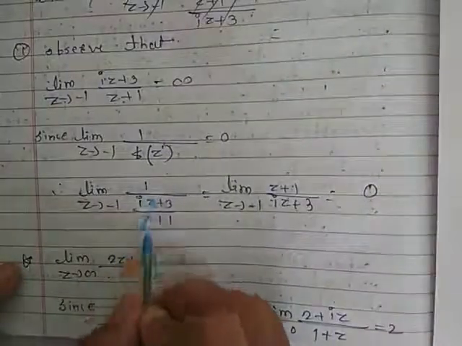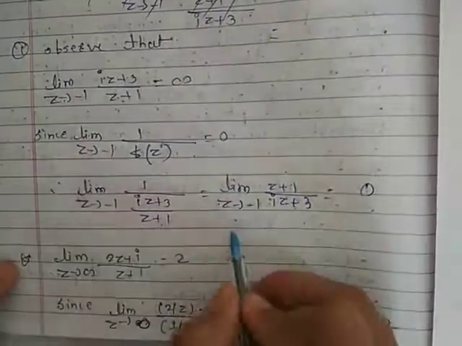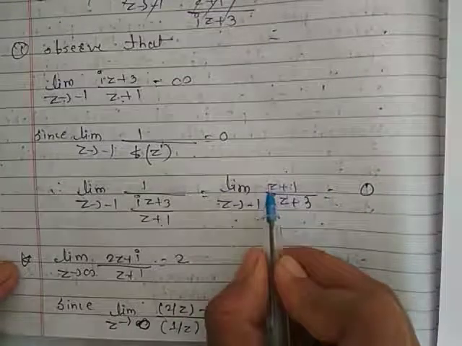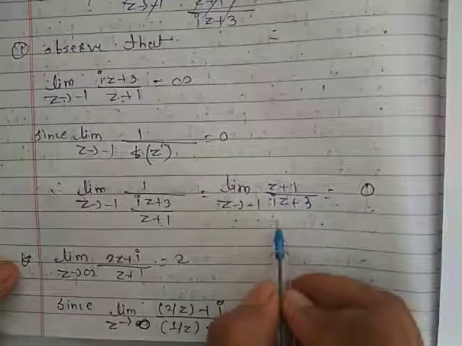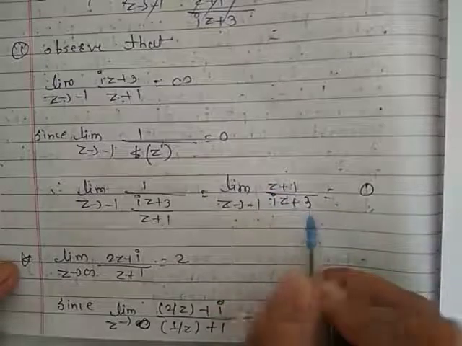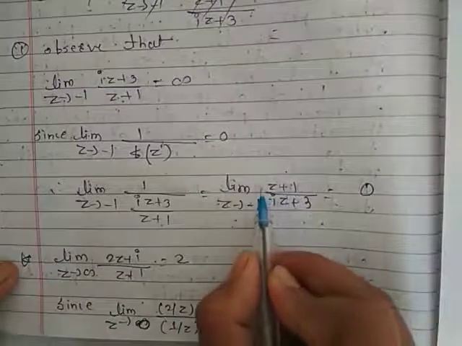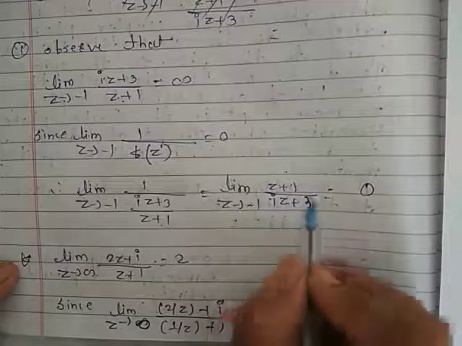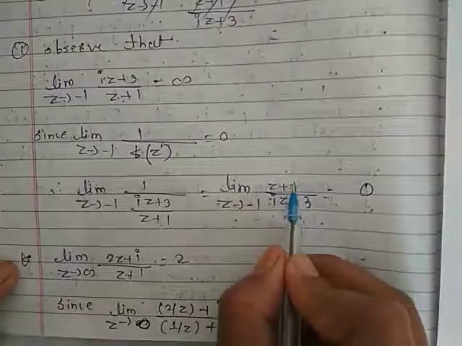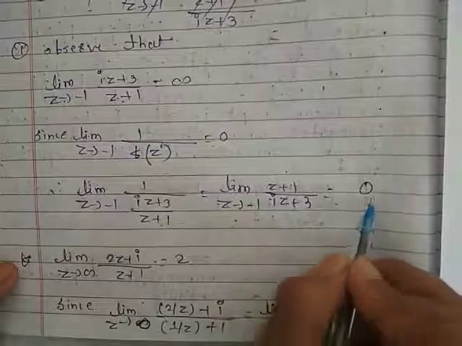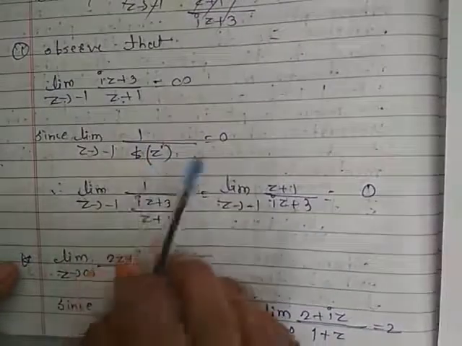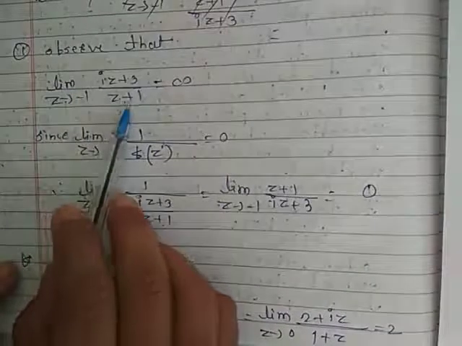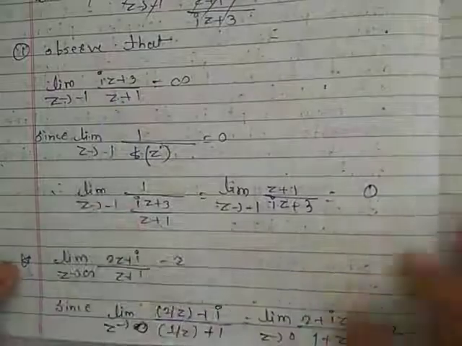So we will get 1 upon f(z), which is equal to limit z tends to -1 of (z plus 1) upon (iz plus 3). If you put here -1, you will get -1 plus 1 upon something, which is 0, and 0 upon something is 0. So 1 upon f(z) is equal to 0. That's why limit z tends to -1 of (iz plus 3) upon (z plus 1) is equal to infinity.